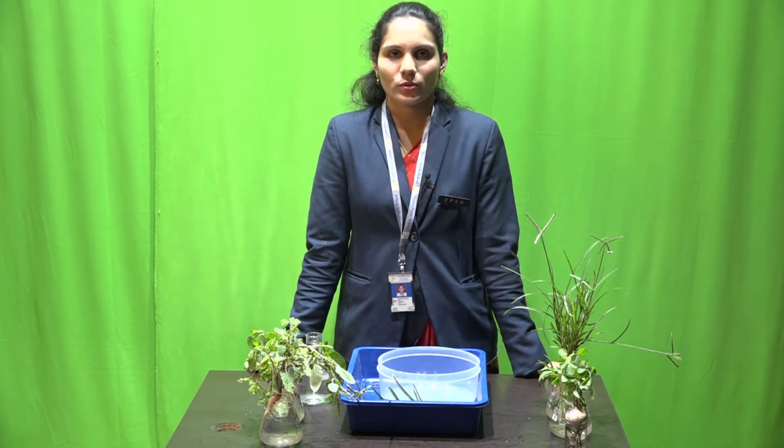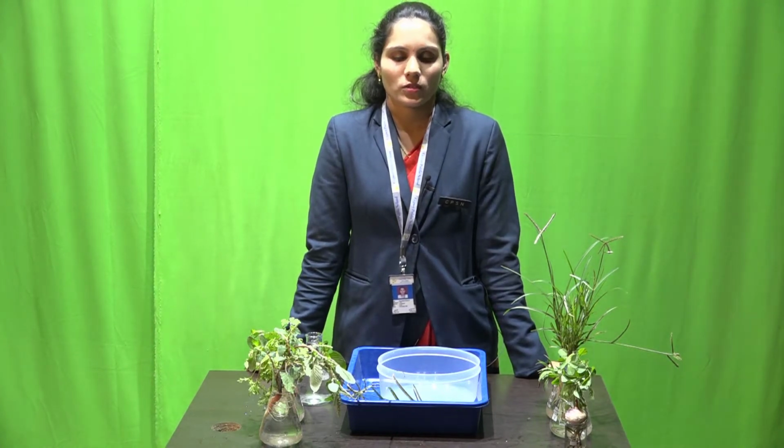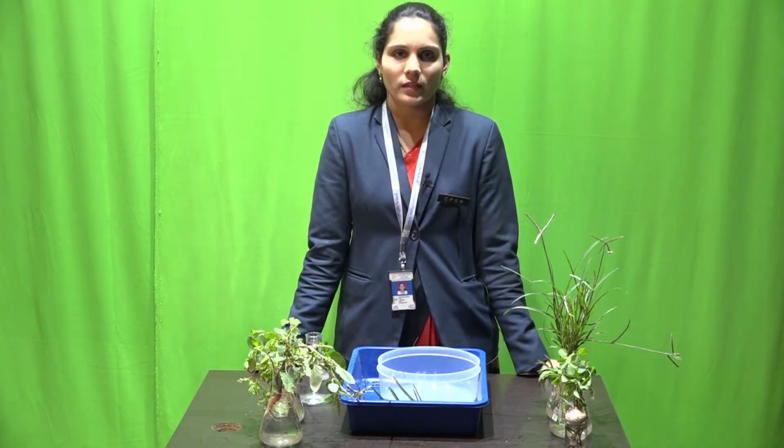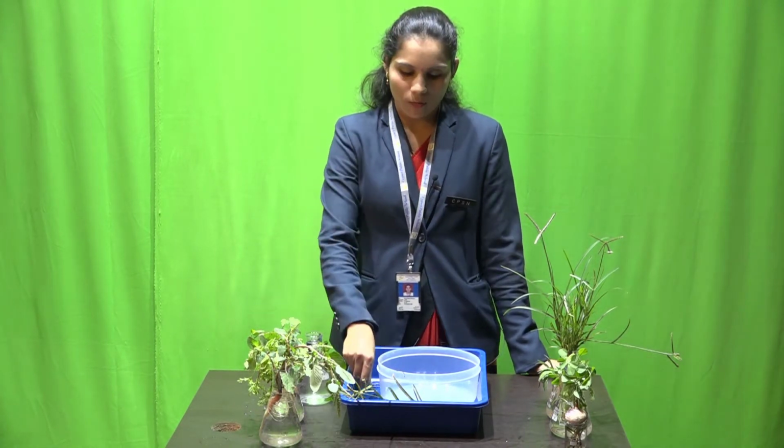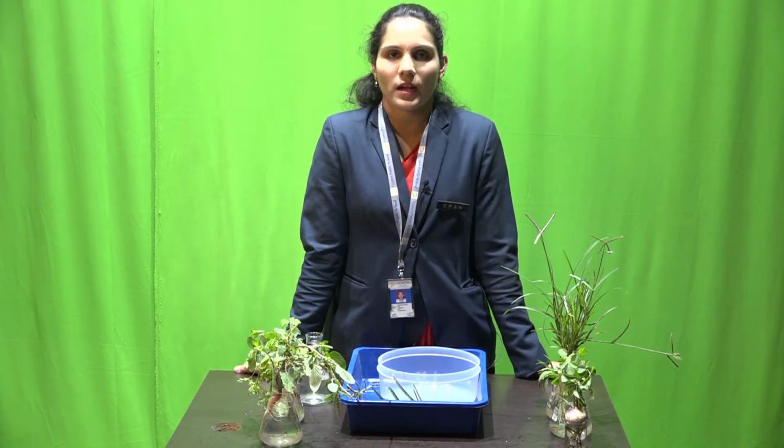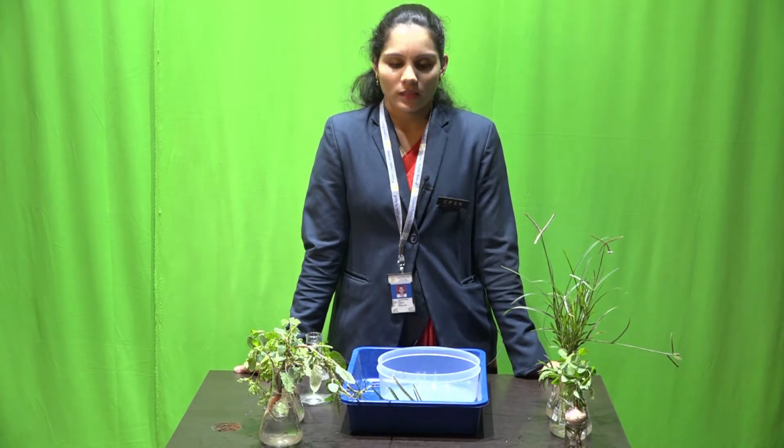Students, today we are going to learn about one activity. So today we are going to perform one practical. The aim of the practical is to study the types of roots in plants. How many types of roots are there? Mainly two types of roots are present in plants: fibrous root and taproot.